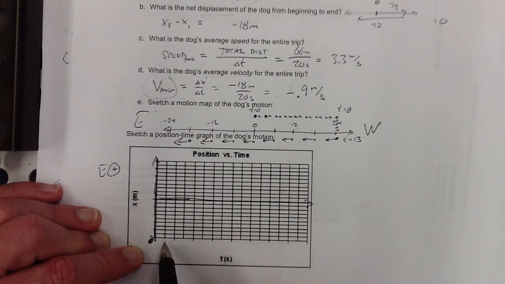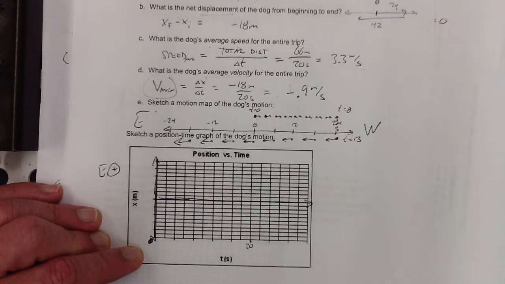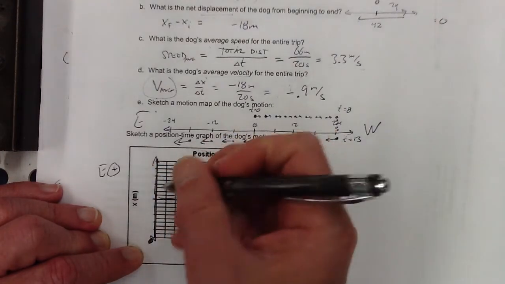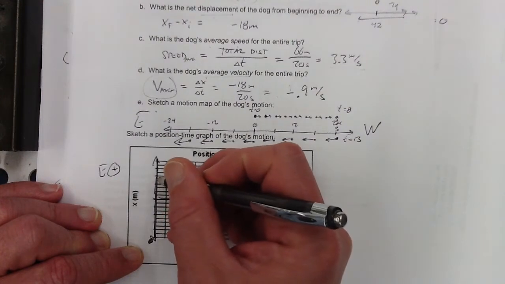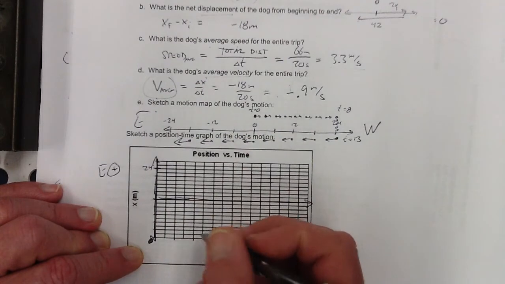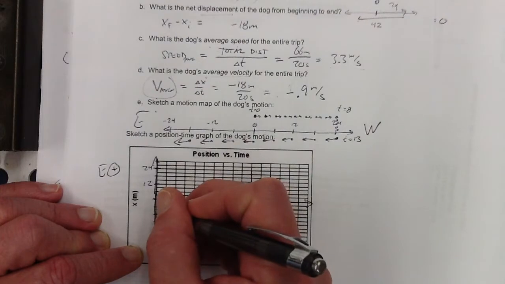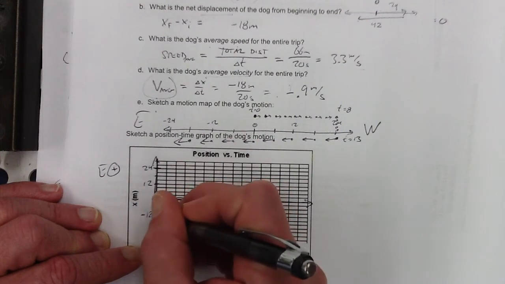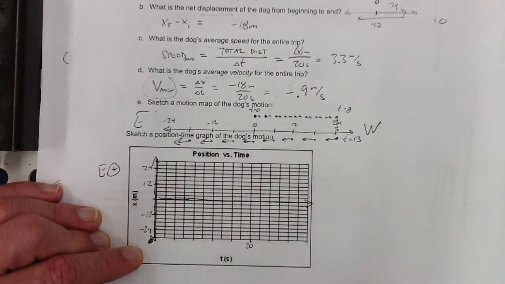So I think I will scale it similarly. Let's see how many notches of time I have here. 1, 2, 3, 4, 5, 6, 7, 8, 9, 10. It looks like I don't have another 10, so I think I better go by 2s. So I'll make that 20 right there. And then I'll scale this by maybe 3s. Does that give me enough? 3, 6, 9, 12, 15, 18, 21, 24. I go by 3s. And 1, 2, 3, 4. So that's negative 12 here, and negative 24. So I think that's going to work just fine.